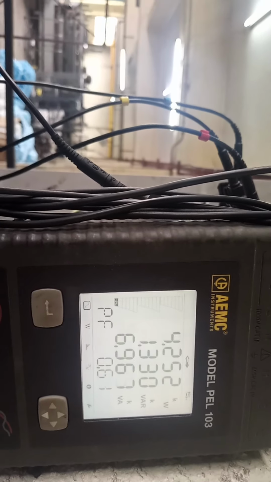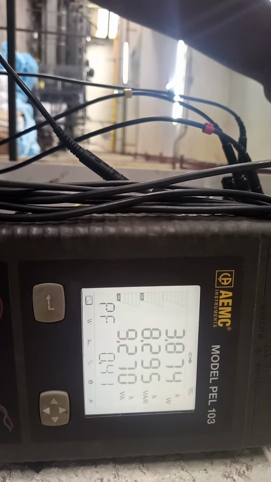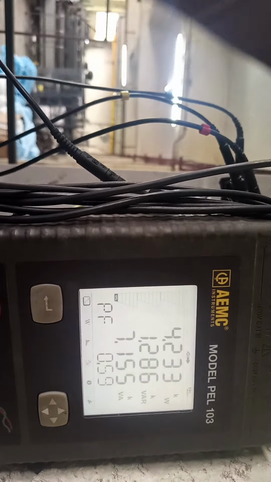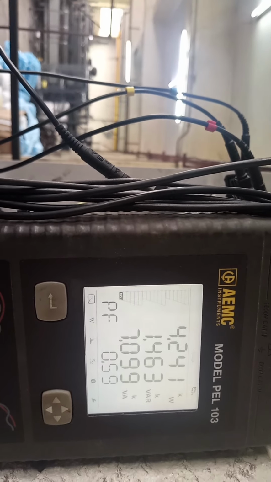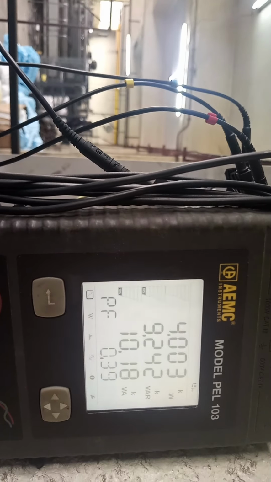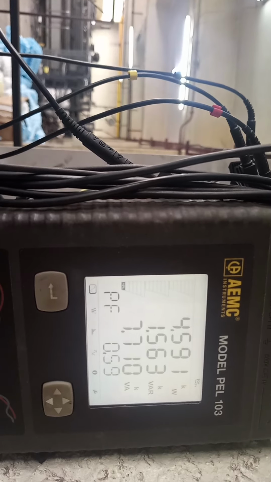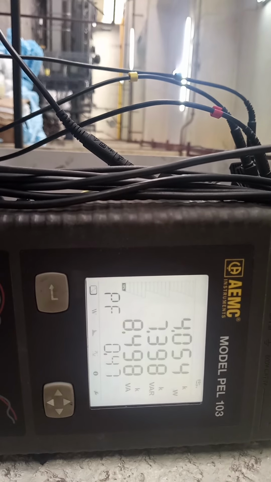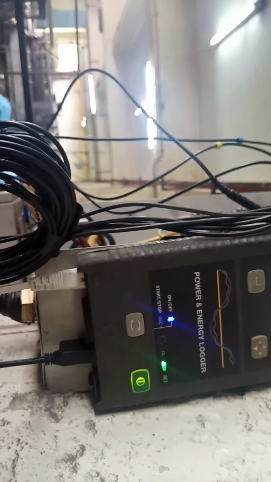I'll switch it on again and you see what happens. Now the machine has been switched on. Of course, right now the power consumed is small, but once you switch on the machine fully, it comes on. Now the laptop is loading, and now we are here.